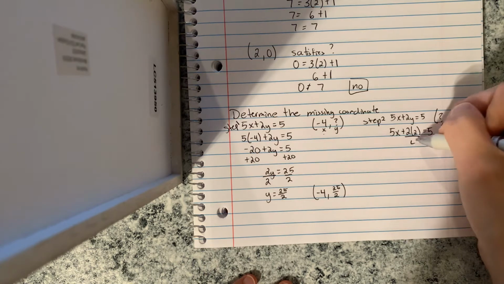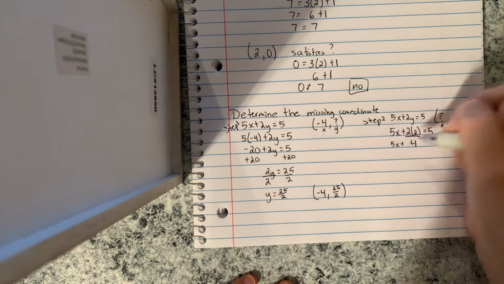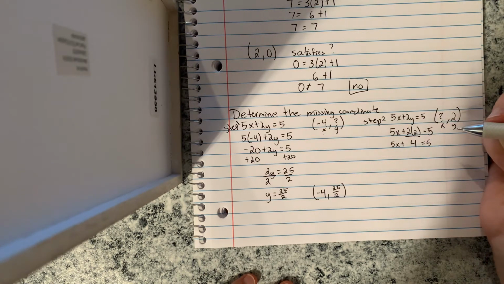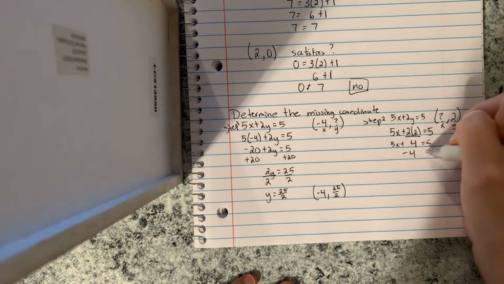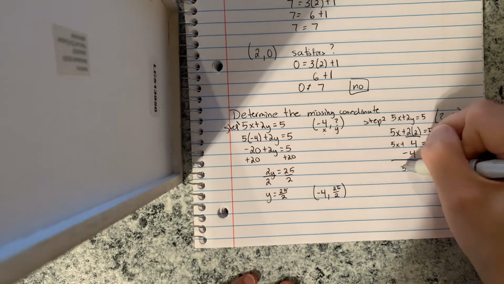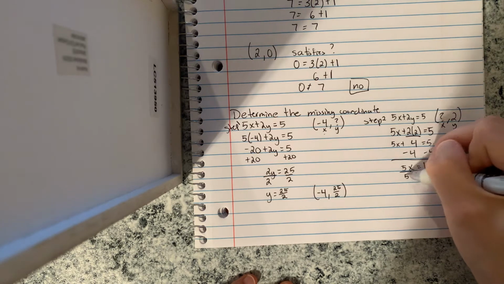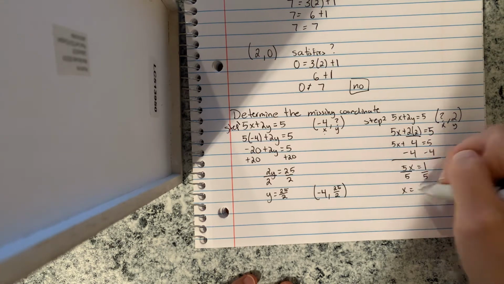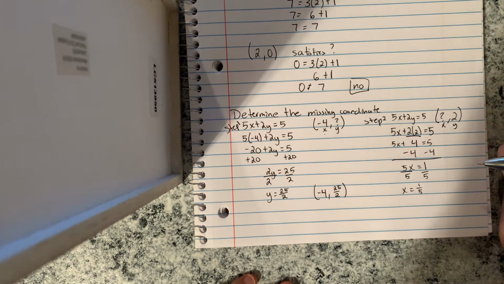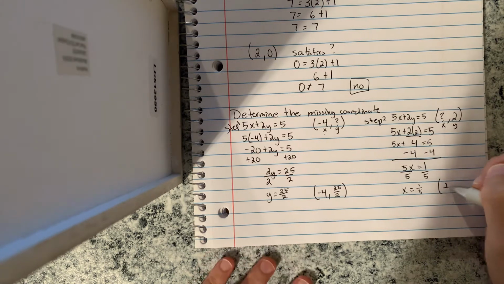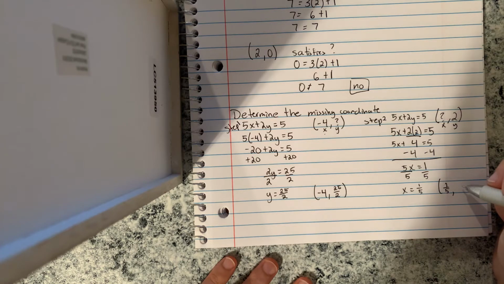So this is 4 plus our 5x equals 5. Follow our steps, subtract to the other side. 5x equals 1. And then divide by 5. So x is going to be 1 over 5. Meaning the point would have been 1/5 and 2.